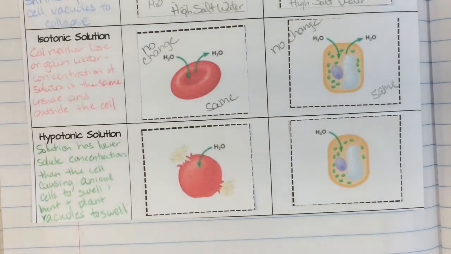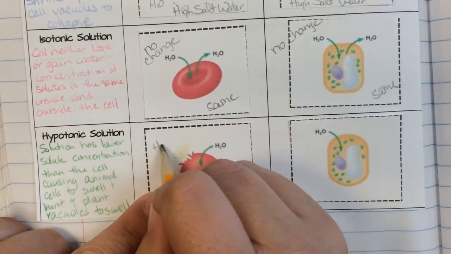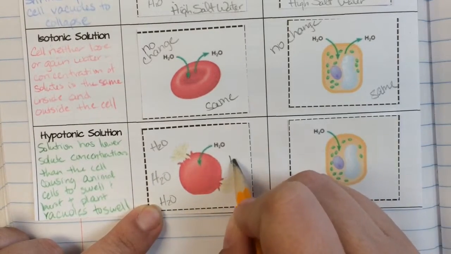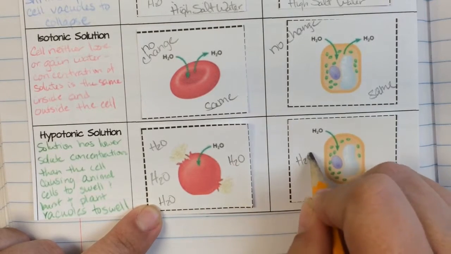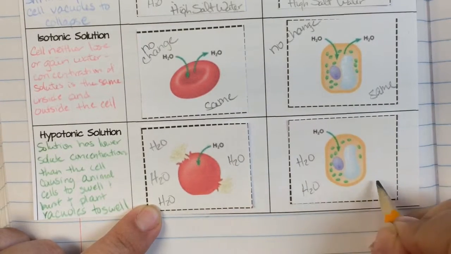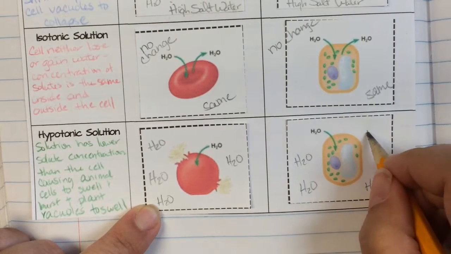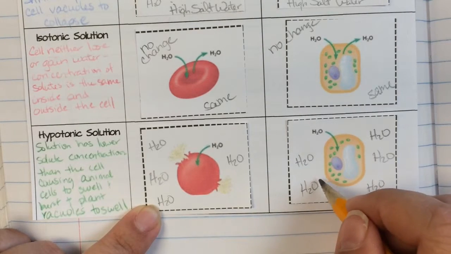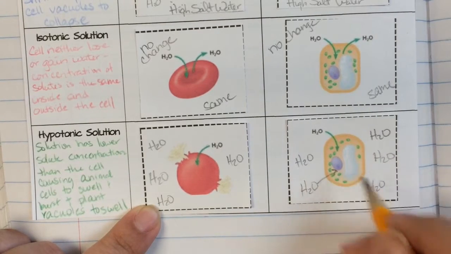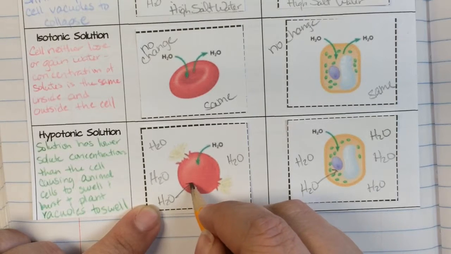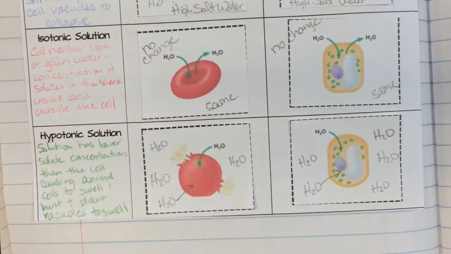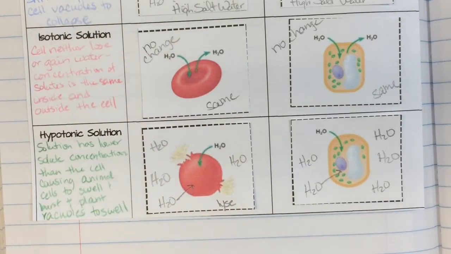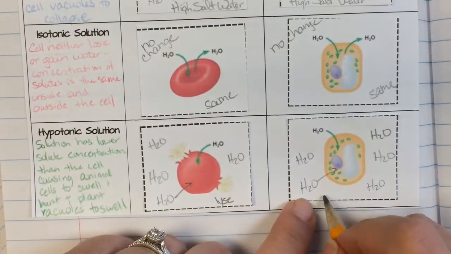Now in these solutions on the outside, you end up with lots and lots of water. So much so that the cell naturally balances that water out inside and outside, and so the water moves into the cell and causes that cell to get bigger, and if it gets too big, it'll pop. And so again, we call this lyse, L-Y-S-E.